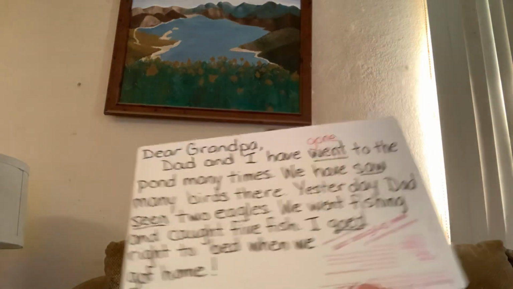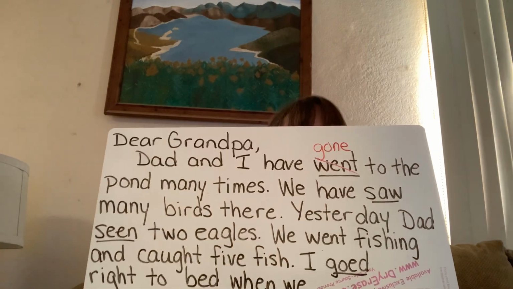Okay, so dear Grandpa, Dad and I have went to the pond many times. Well, do we use have and went together, or would we put a different word there? Very good. We don't put have and went together. We would put have gone, right? So we're going to cross out went and put gone. Cross out went with our red pen and put gone.